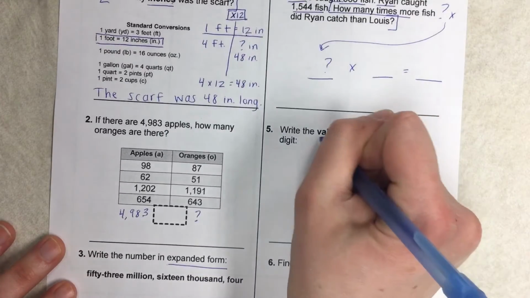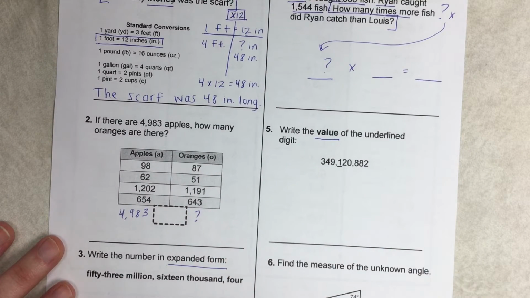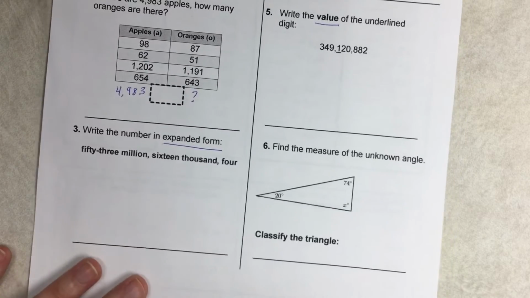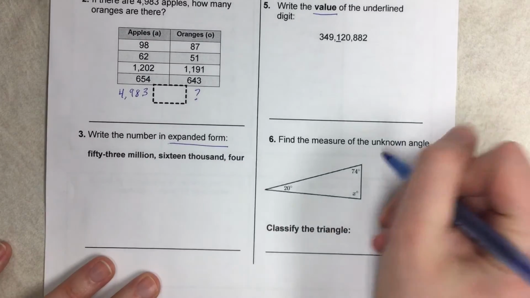Number 5, write the value of the underlined digit. Use the math word walls to remember what value means. And then number 6, find the measure of the unknown angle.